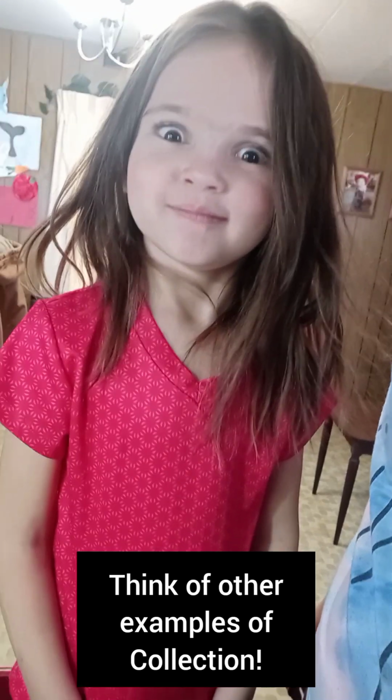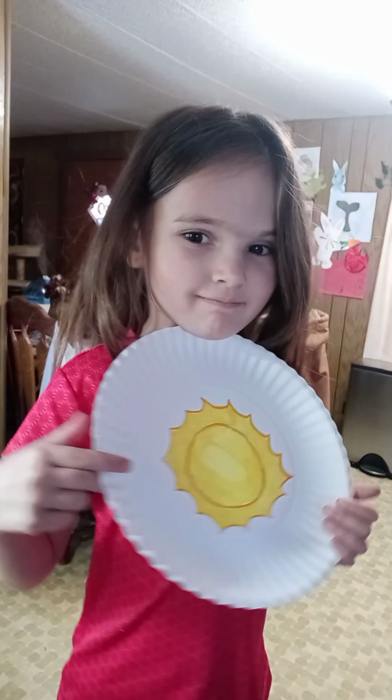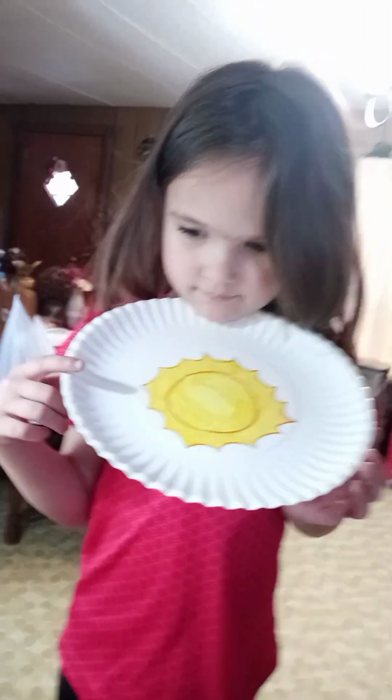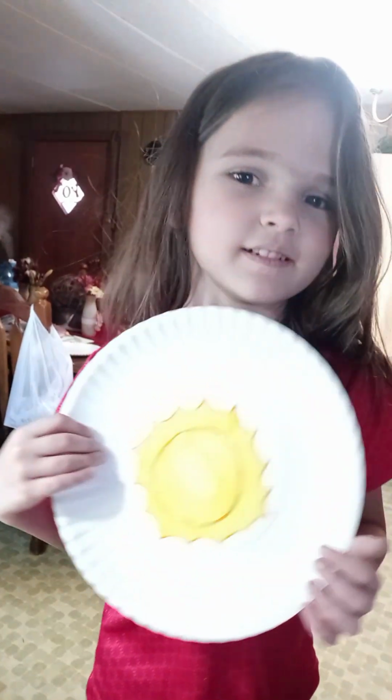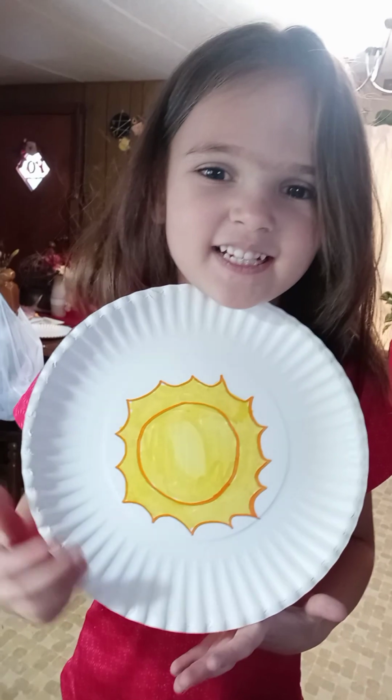Flowers. Well, flowers drink water. But what other things are kind of like bowls? The sun makes it hot. And what happens to water when it gets hot? It evaporates. Yes, that's why it's called evaporation.